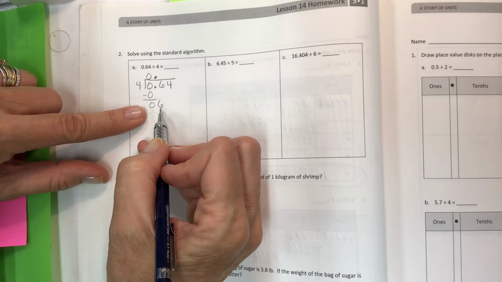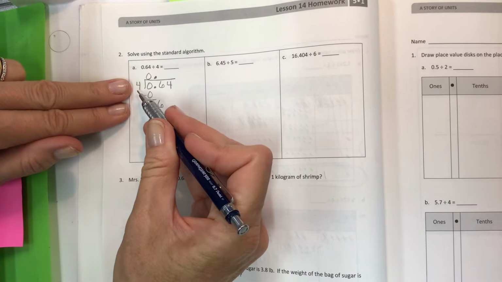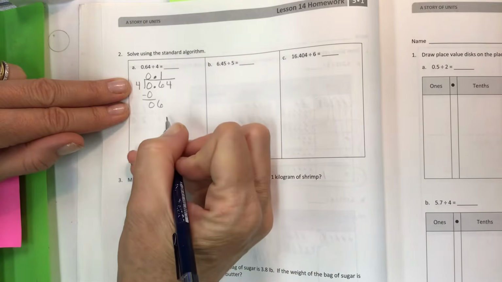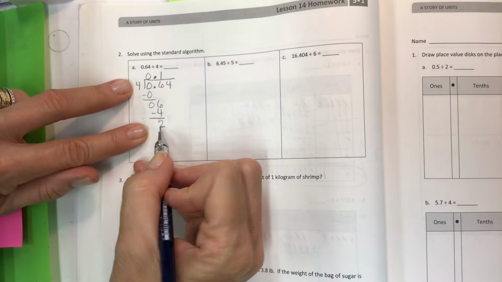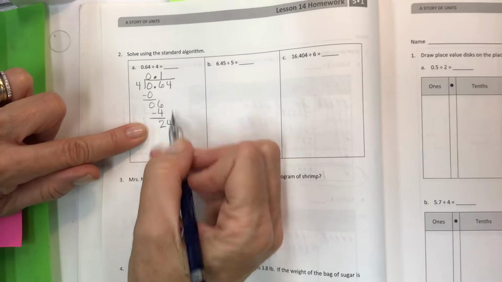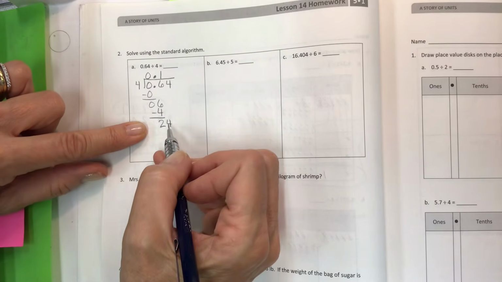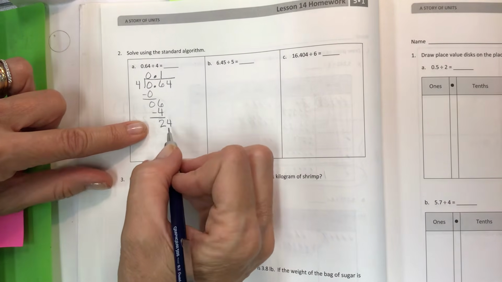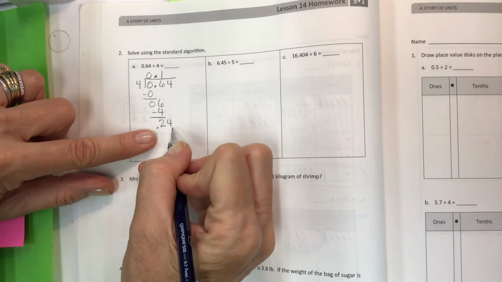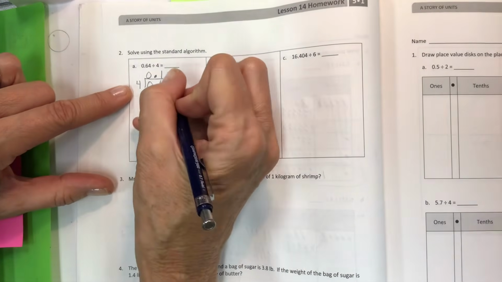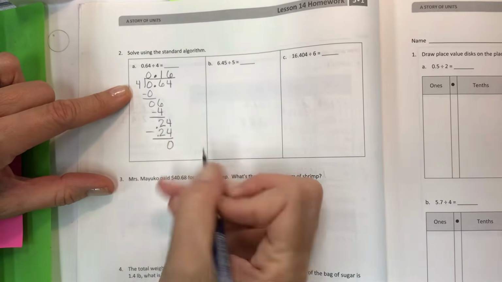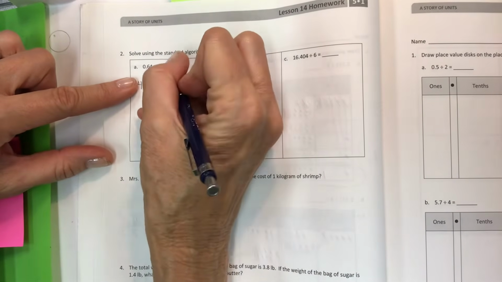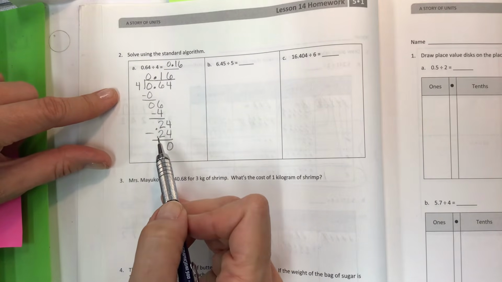6 tenths is our dividend. This is what's being shared into these 4 groups. There would be 1 in each group using a total of 4. There will be 2 left over, which we will then regroup with the 4 in the hundredths place. 24 hundredths is what we have. We're sharing that evenly into the 4 groups. If you know your facts, you know that 6 times 4 is 24, and that will have 0 left over. So your final answer is 16 hundredths, using the standard algorithm this way.